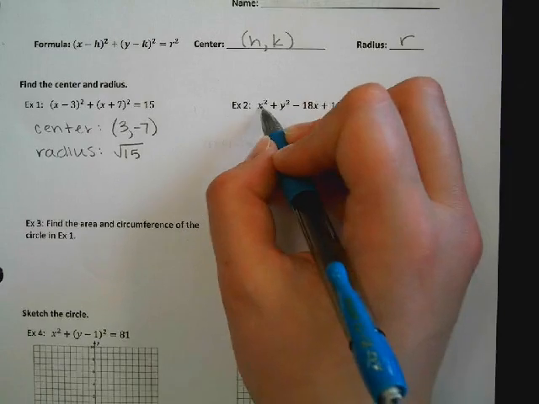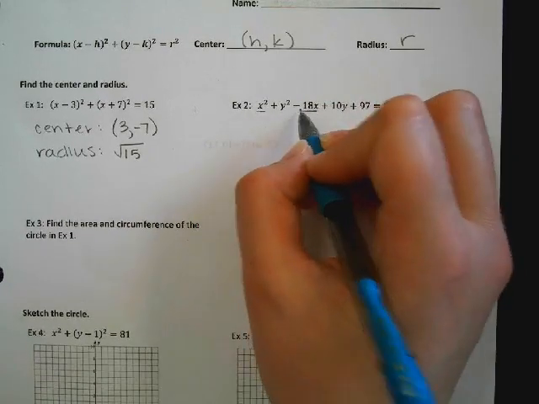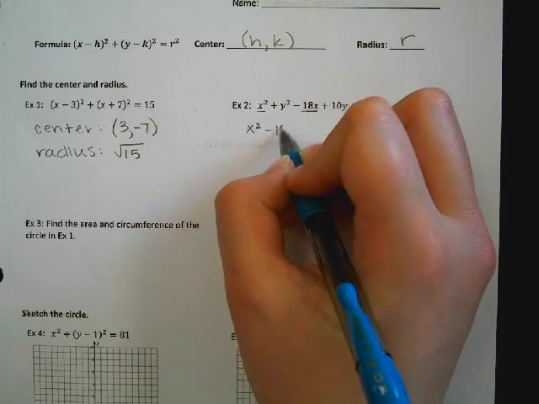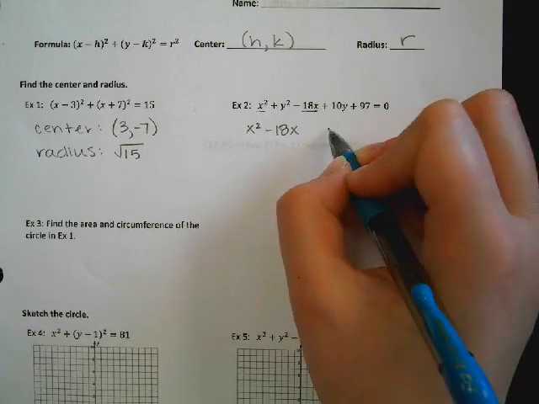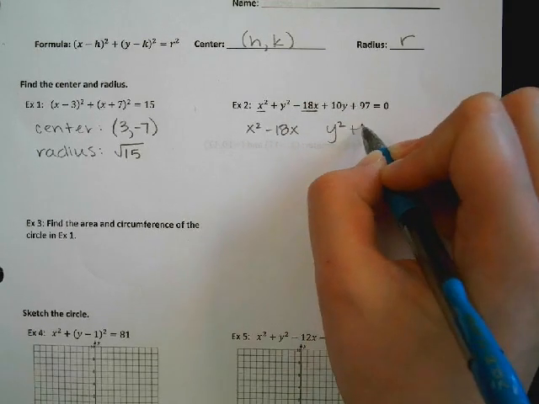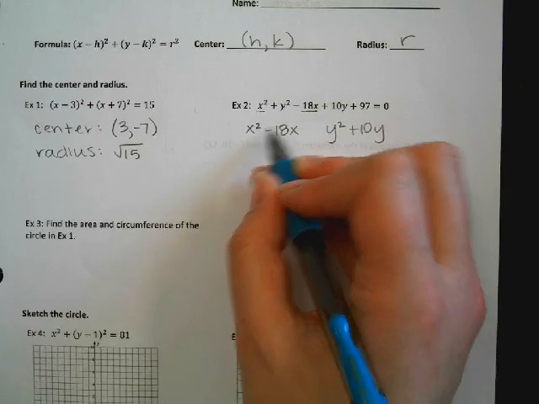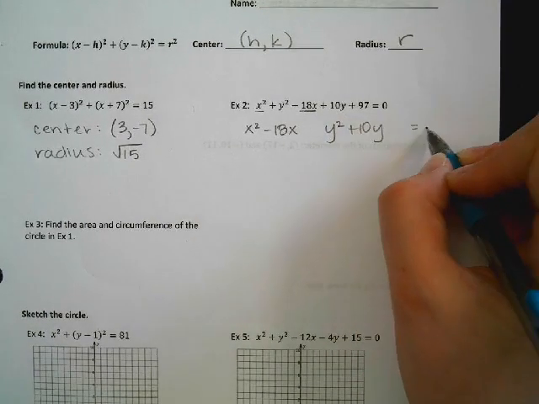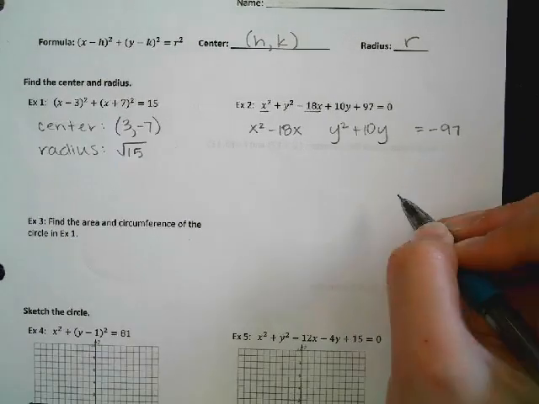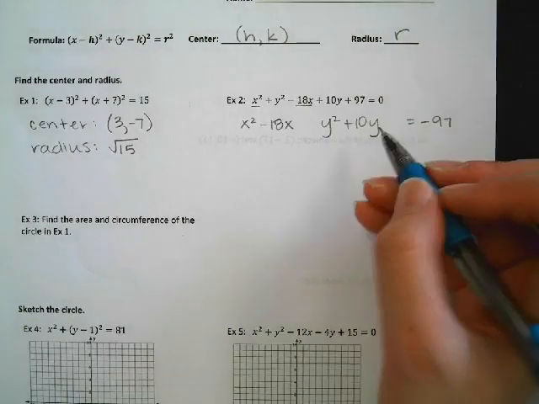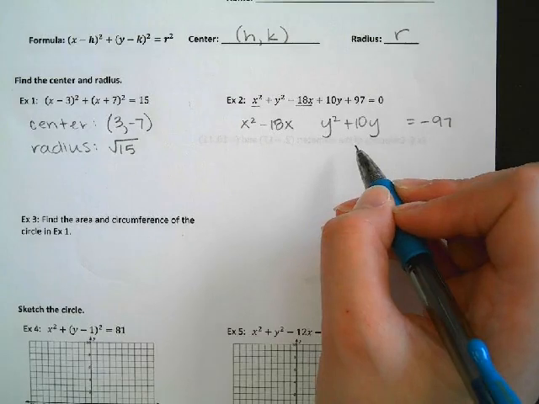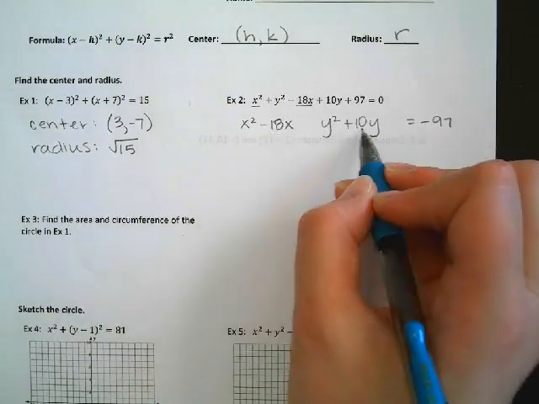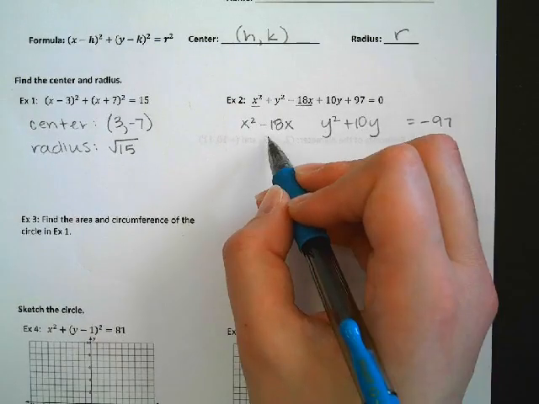I'm going to go ahead and put the x's together, x squared and negative 18x, and then y squared and positive 10y, so I'm grouping them by the variable. And then the number, I'm going to have subtracted over. All right, so what we do here, and we've never done this before, is complete the square two different times. We're going to do it once for the x, and once for the y.